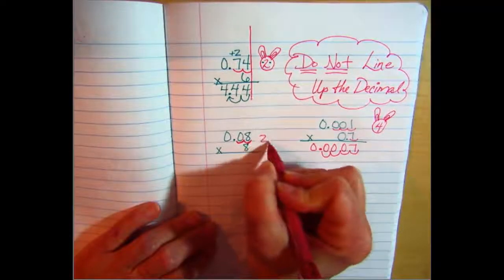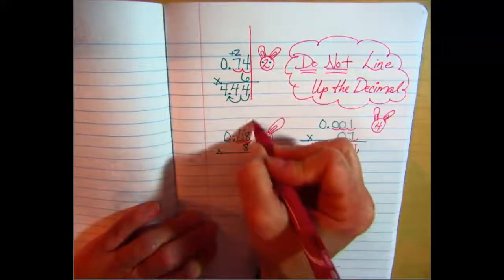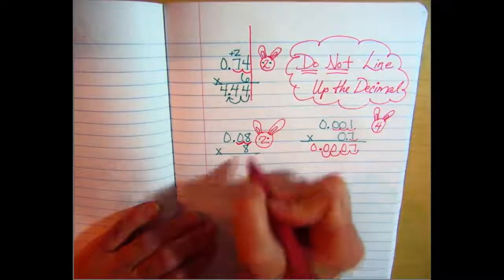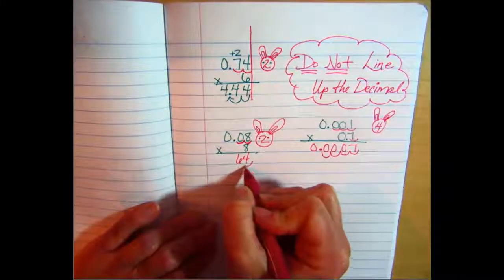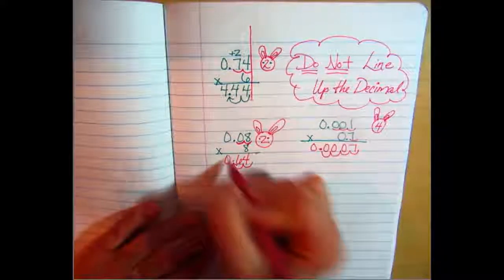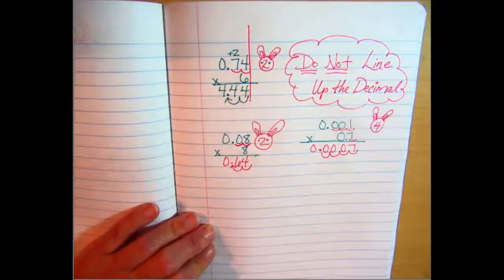I've got 2 digits in decimal land. So my bunny is going to jump 2 times when I get to the end. 8 times 8, 64. Easy peasy. And then I just go hop, hop, drop a dot, put a 0 in front. Give me a thumbs up if this is making sense to you.